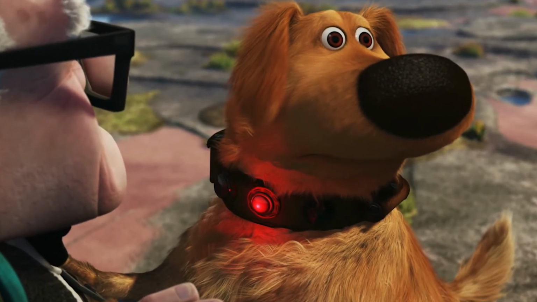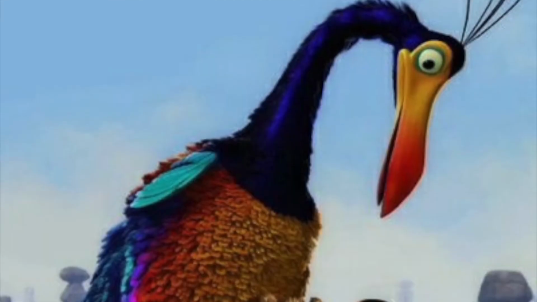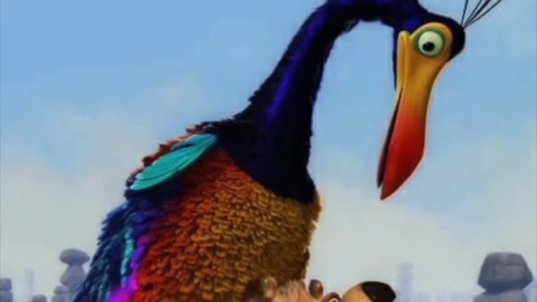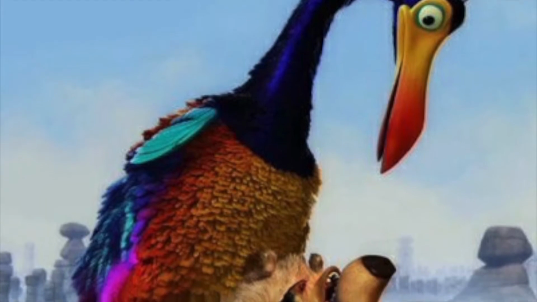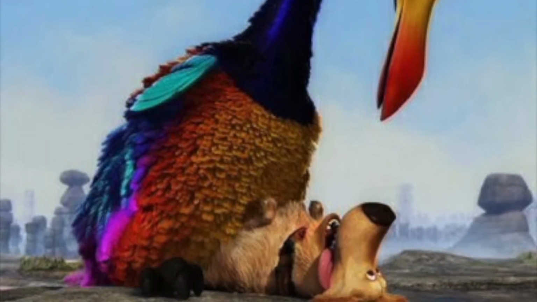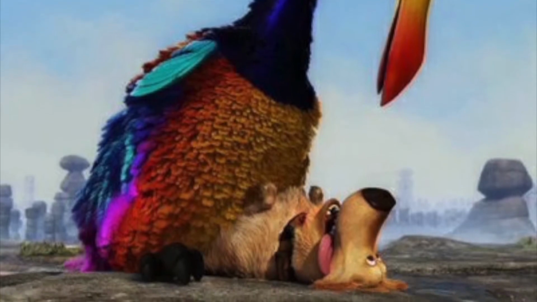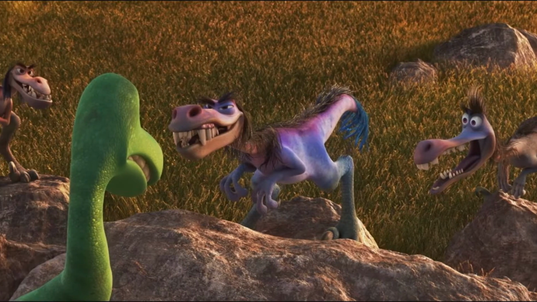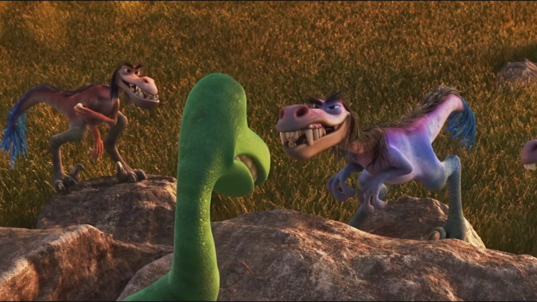Another really big thing that adds to the universe is Kevin, a mythical creature. And we don't know exactly what Kevin is, but what we do know is that this is a universe where dinosaurs were never extinct, which makes us believe that Kevin is actually a later evolved species of something that we saw in The Good Dinosaur.